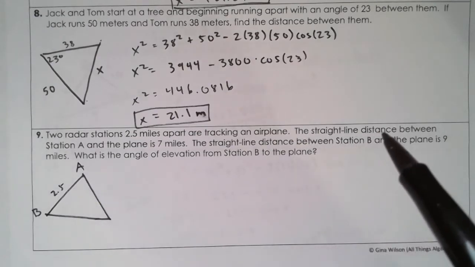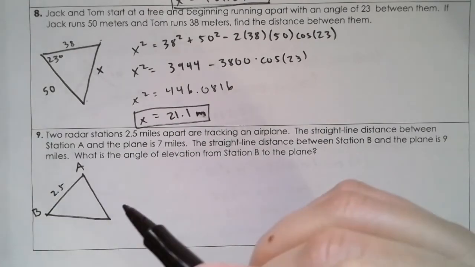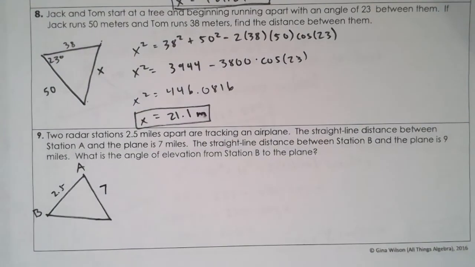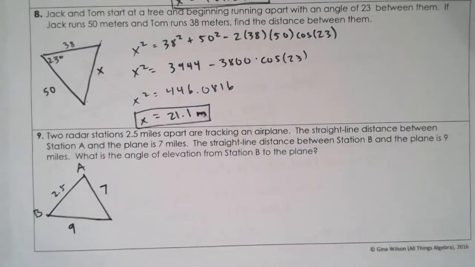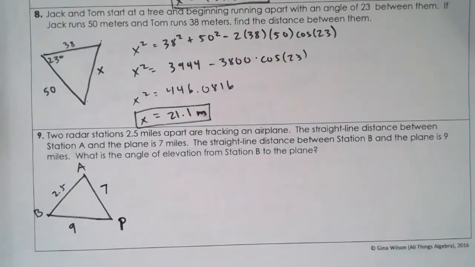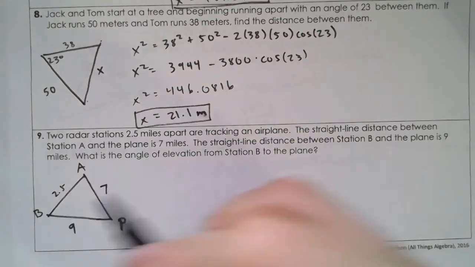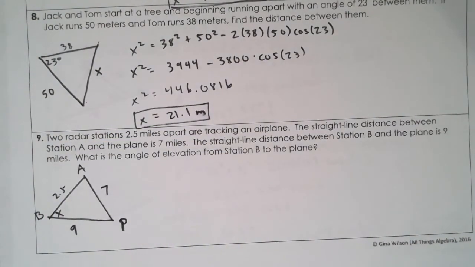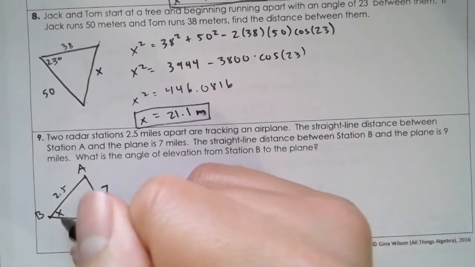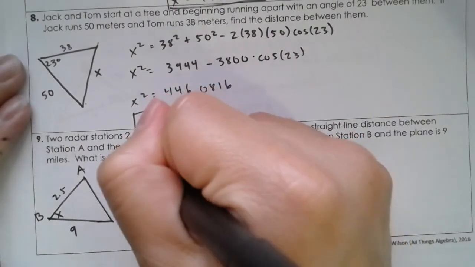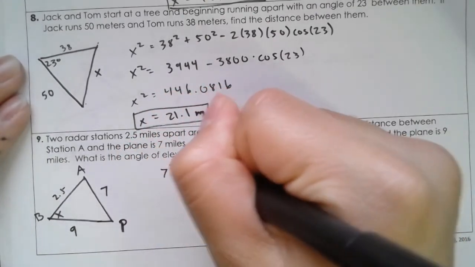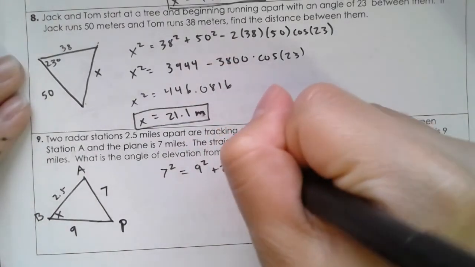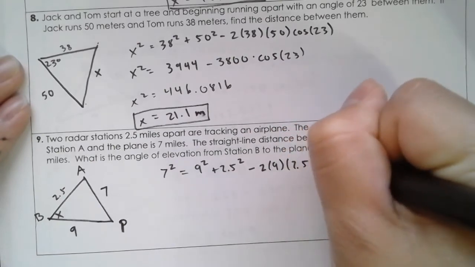The straight line distance between station A and the plane is 7 miles. So if this would be the plane, it would be 7 miles from station A. The straight line distance between station B and the plane is 9 miles. So that would be this guy here. In other words, the plane is here, right? We'll call that one P. And then it says, what is the angle of elevation from station B to the plane? So, let me see, yeah, this one here, that's the one we're looking for. We're using this side, and that's the cosine of the angle I'll be using. So 7 squared is equal to 9 squared plus 2.5 squared minus 2 times 9 times 2.5 times cosine of x.